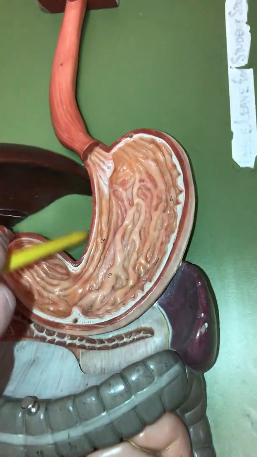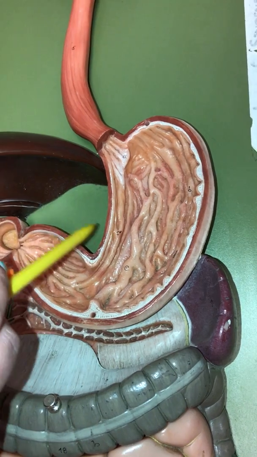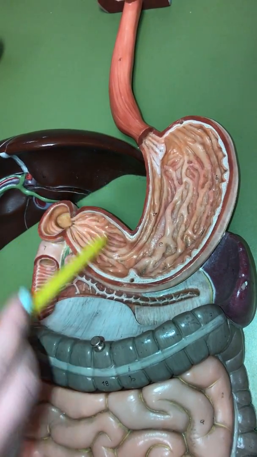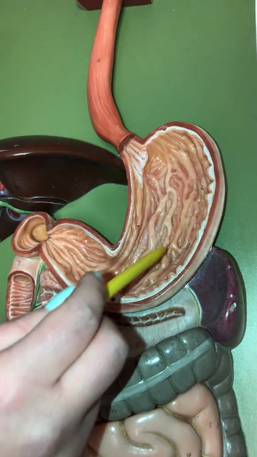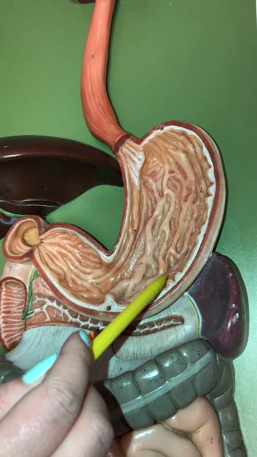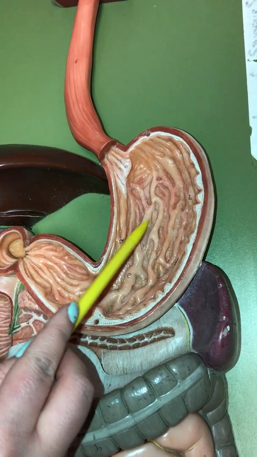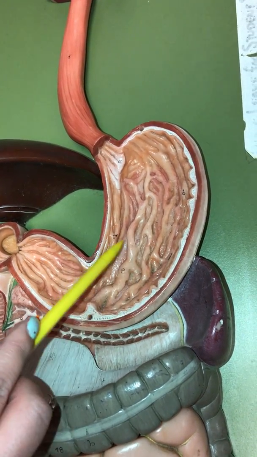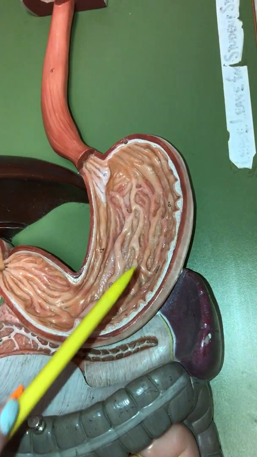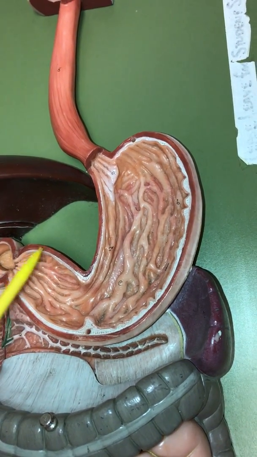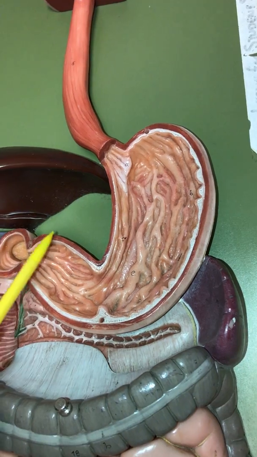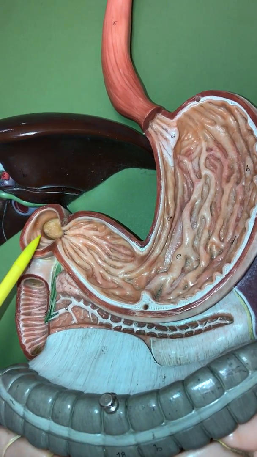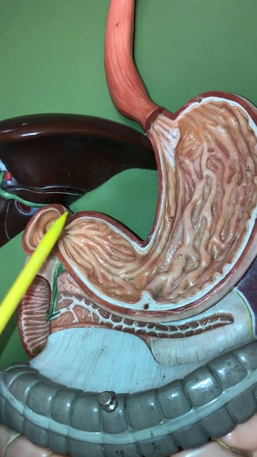And this is the lesser curvature, which includes the lesser omentum that covers these supporting organs. This part of the stomach, this middle section, is known as the body, and the little folds inside the stomach are rugae, which are used for the expansion of the stomach during digestion. This bottom portion of the stomach is the pylorus, and this area here that connects the stomach to the duodenum is the pyloric sphincter.